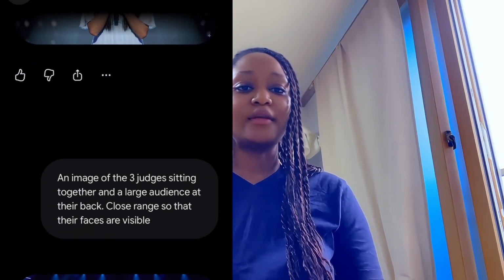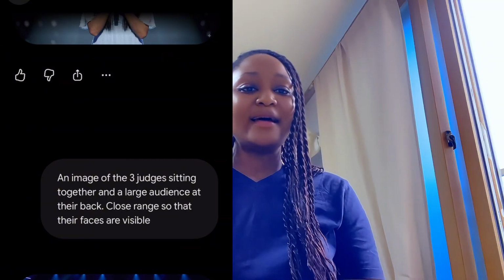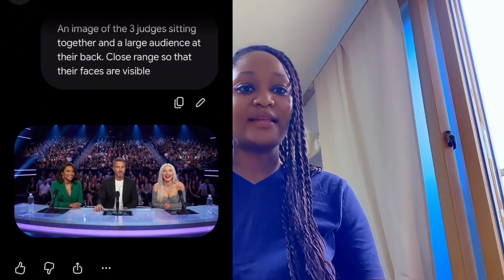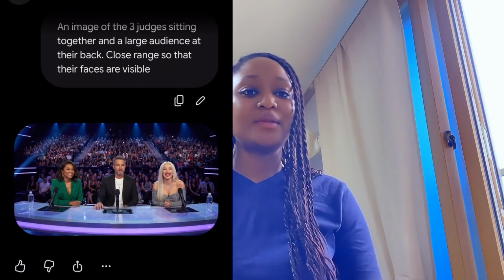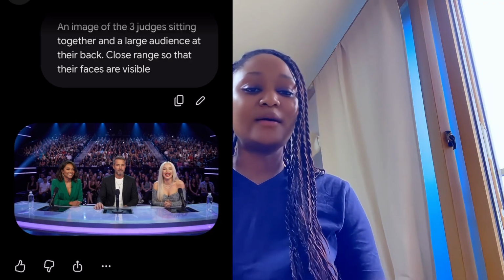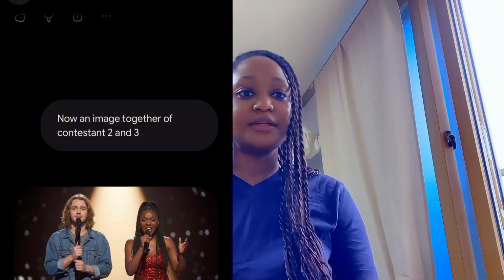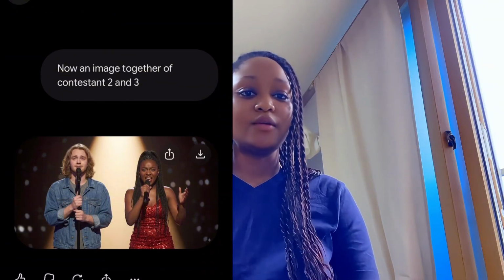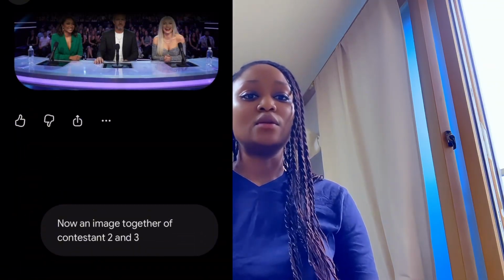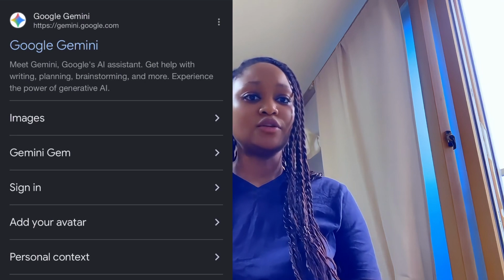Now I asked for an image of the 3 judges sitting together and a large audience at their back, close range so that their faces are visible. So there you have it. It gave me that, and that's exactly how I wanted it to be. Now I changed my mind. I wanted only 2 people, so I said image together of contestant 2 and 3, and it did that.